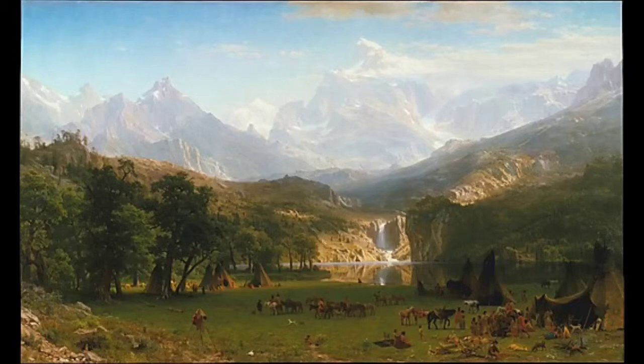He depicted the Lander's Peak in an incredibly idealized way. The landscape was changed by Bierstadt for a more dramatic effect. The reason he idealized the painting was so that people would travel to the American West and settle there. He wanted to bring in more people with this painting, which I can tell. Yeah, it's very beautiful. It's really pretty.